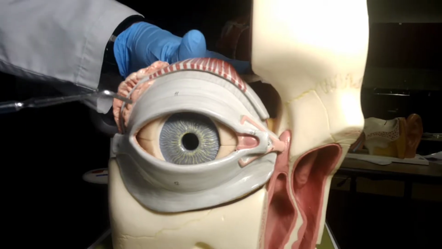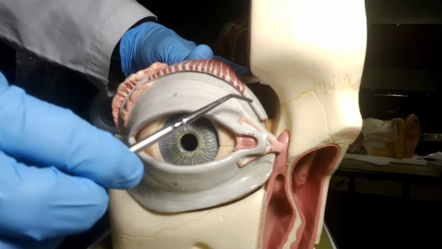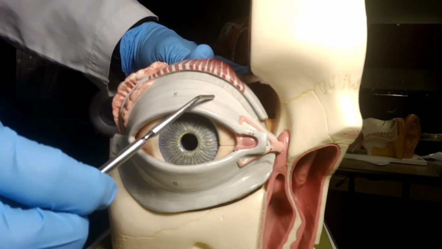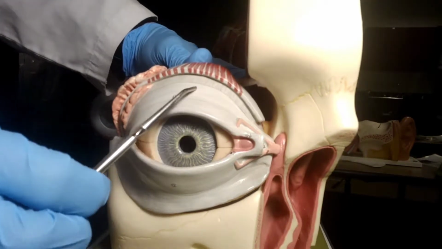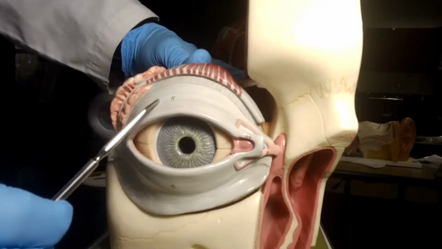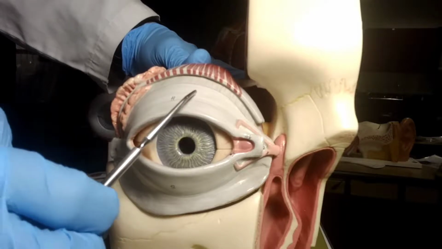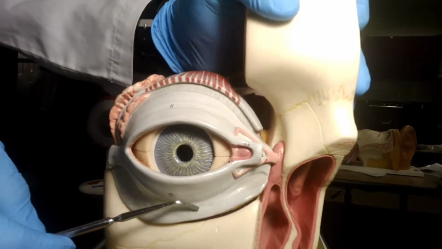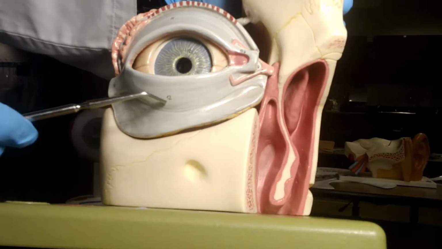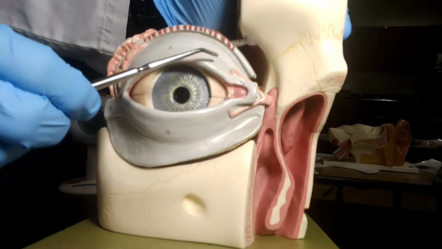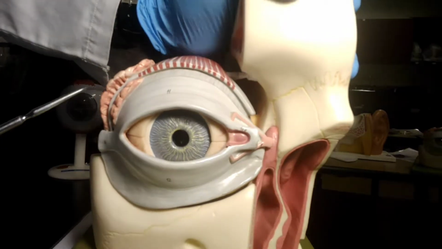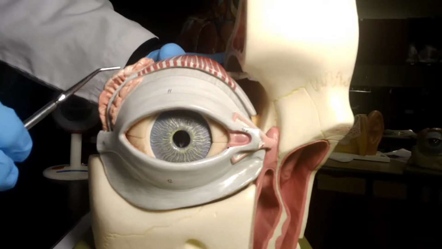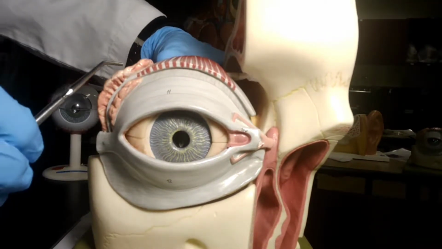Looking at the visible part of the eye, we are going to identify the eyelids. Eyelids are known as palpebrae. This is the tarsus of the upper eyelid, and this is the tarsus of the lower eyelid. If I lift it up a little bit for you, lower eyelid tarsus and upper eyelid tarsus. This is the lacrimal gland. The lacrimal gland secretes the tears.